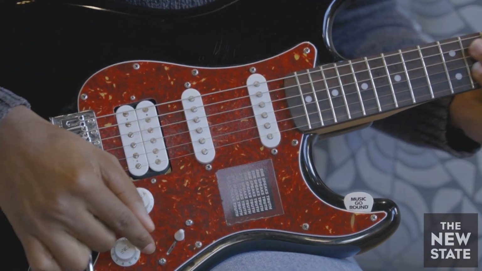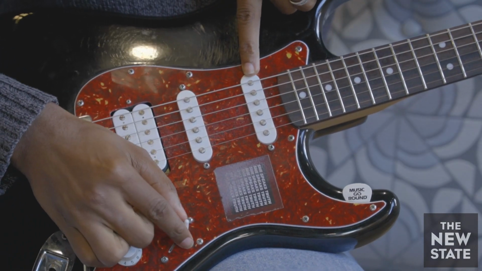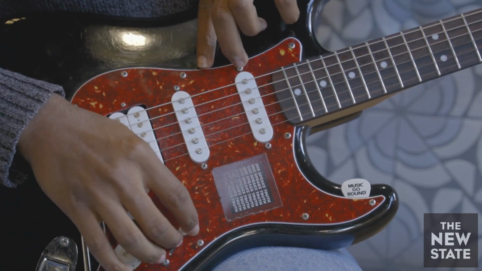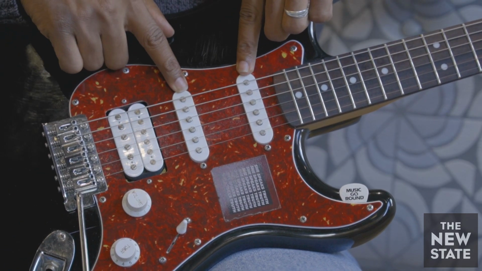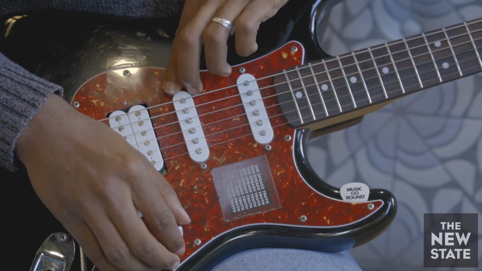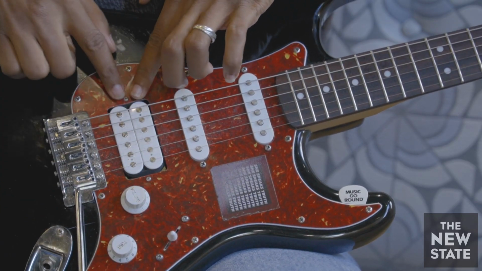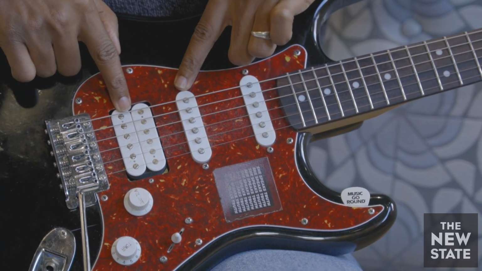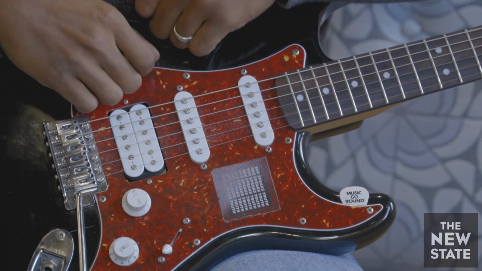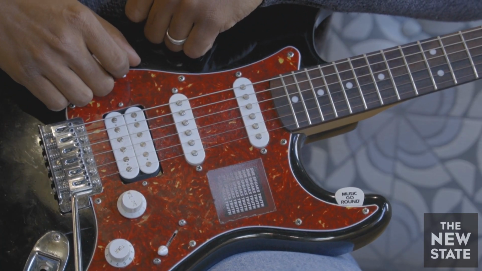Which pickup do you want to play from? Do you want to play from the neck? Sorry. Do you want to play from both the middle and the neck? Do you want to play from the middle? Do you want to play from the middle and the bridge? Or do you just want to play from the bridge?